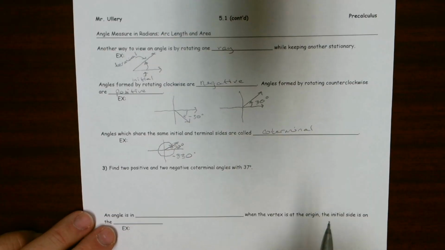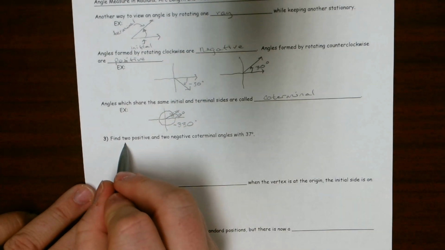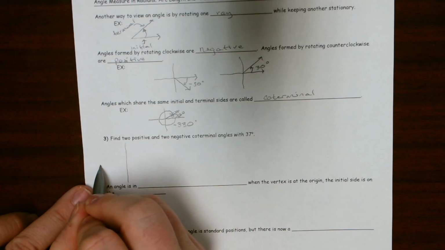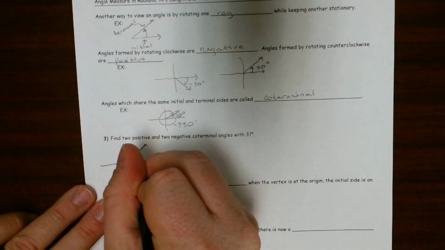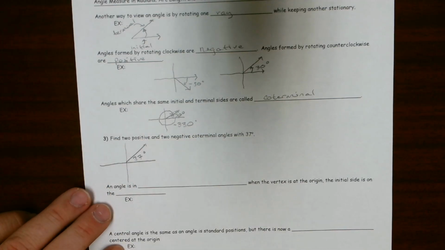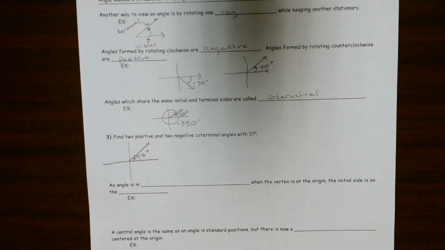We've been asked to find two positive and two negative coterminal angles with 37 degrees. So let's quickly draw 37. It'll be very similar to the example I just did. Let's just roughly say it's right there. Positive 37 means we're rotating counterclockwise from the positive x-axis.